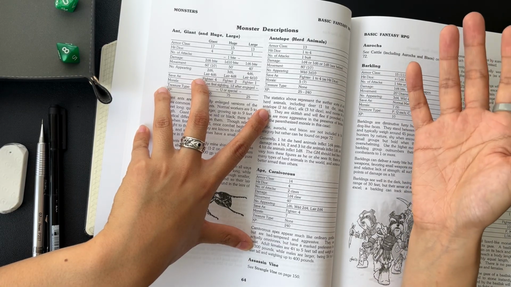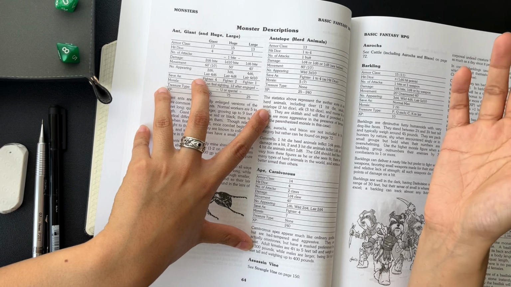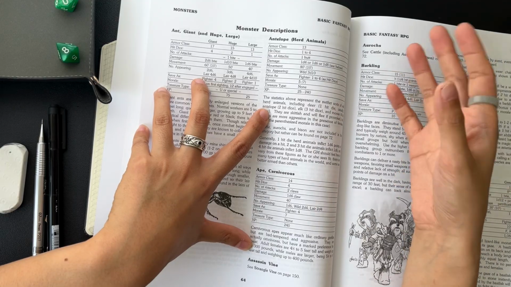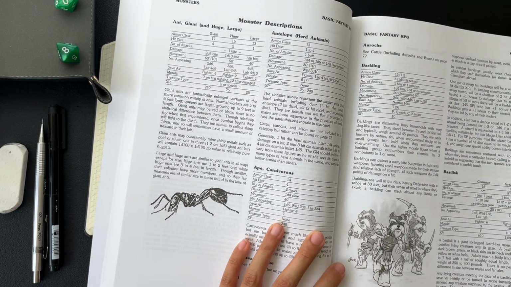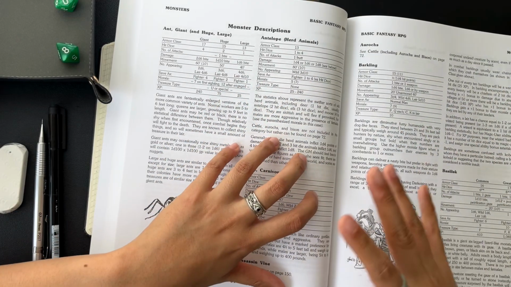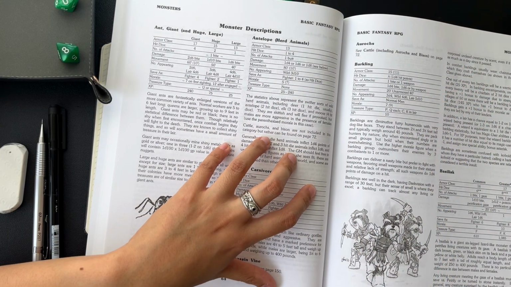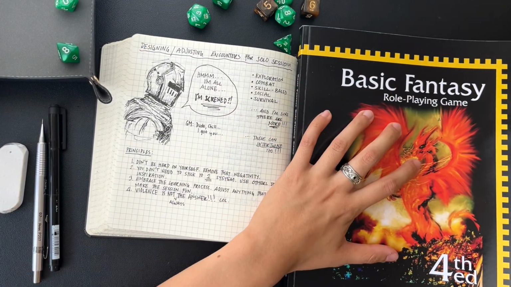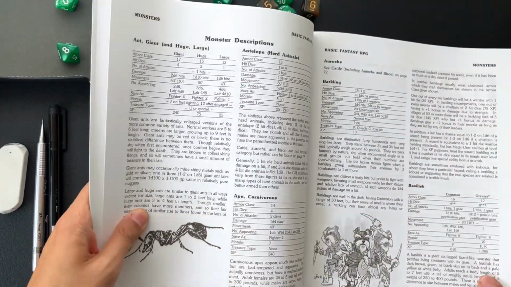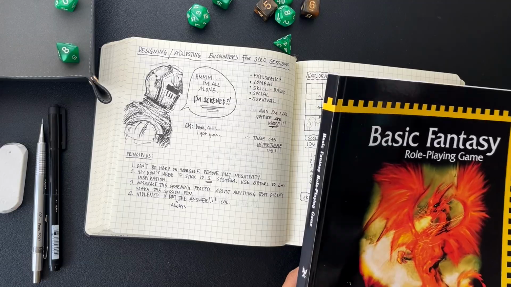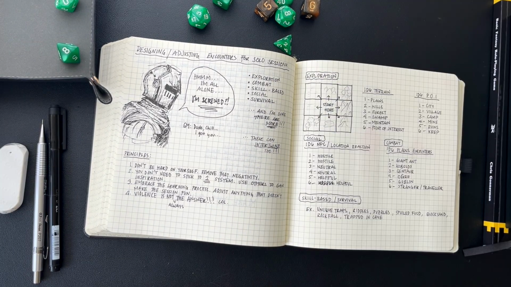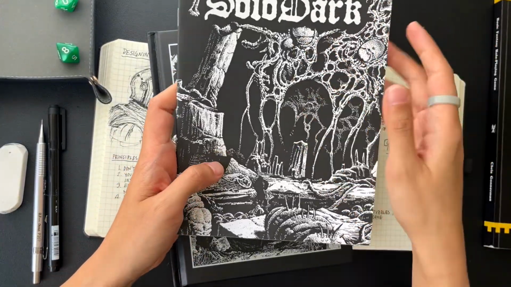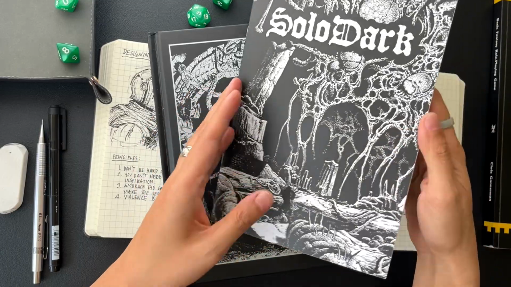Another rule that I use too is if I do extra damage to a monster and that monster is already dead, then I apply the remaining damage to other monsters that are around in that combat encounter as well. Again, there's a lot that goes more into that, but I'll post the solo rules for the Basic Fantasy Role-Playing Game, and I will link that so you guys can check it out. So that is an example of combat rules using Basic Fantasy. And now for combat for Shadowdark. I know Shadowdark has Solo Dark, which is their rules specifically for solo.